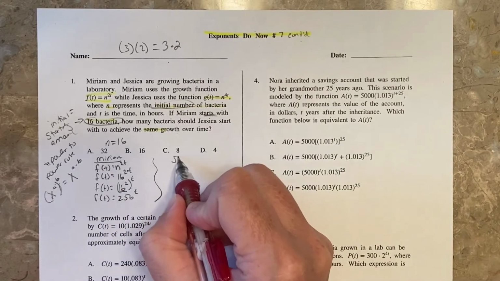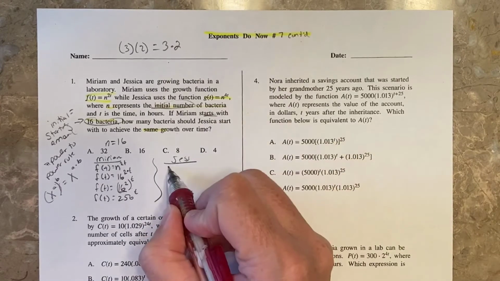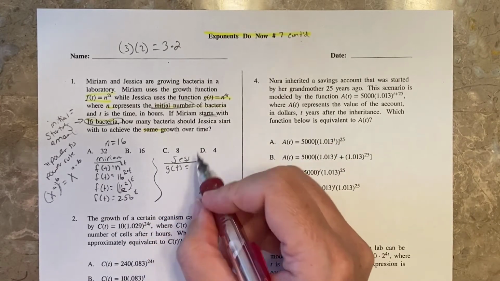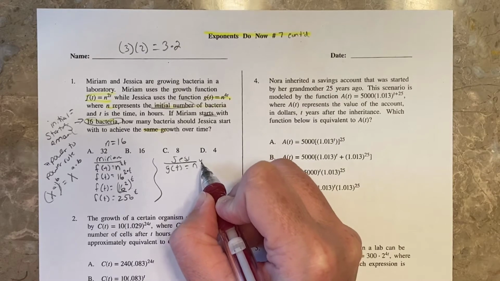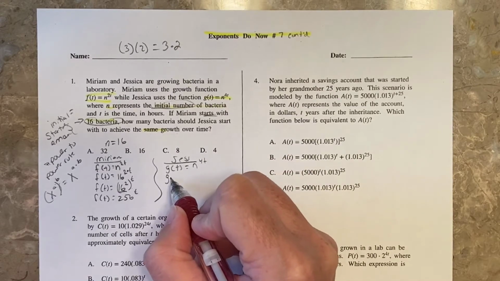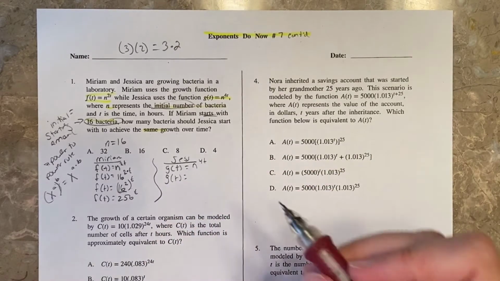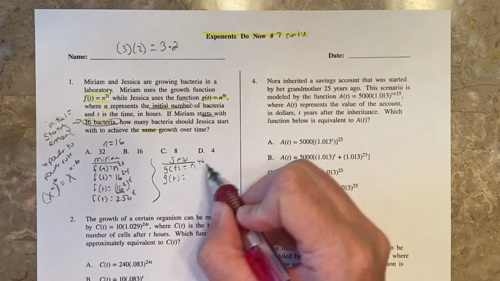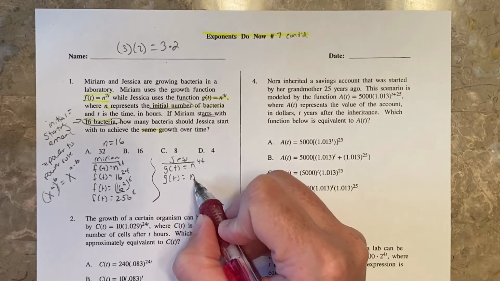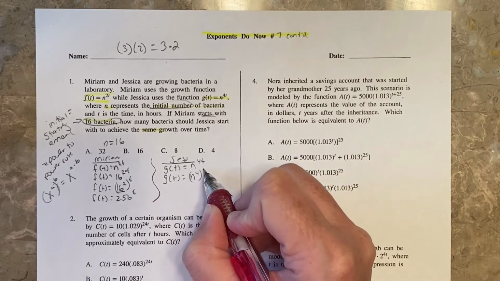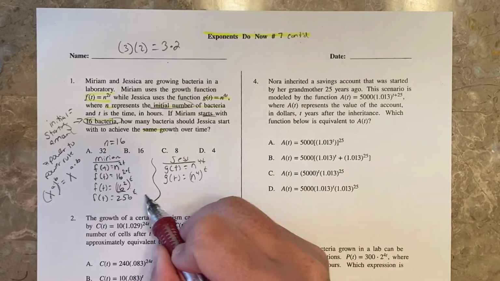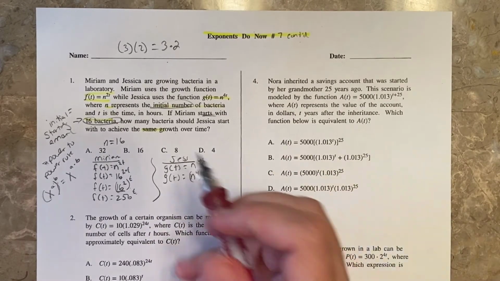So now we're going to work on Jess. And her equation was g of t equals n to the 4t. So g of t equals, all right, so I know this is multiplying, right? So I'm going to do the same thing I did here. I'm going to take the n to the 4th and put it inside the parentheses. So now see how they both have a t on the outside, so I'm getting closer.